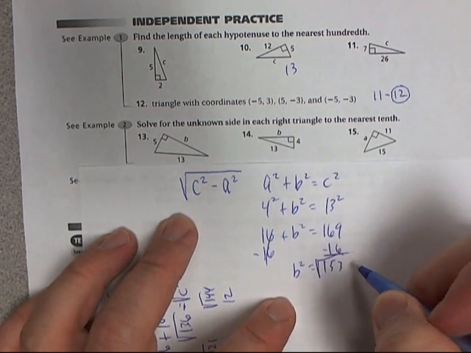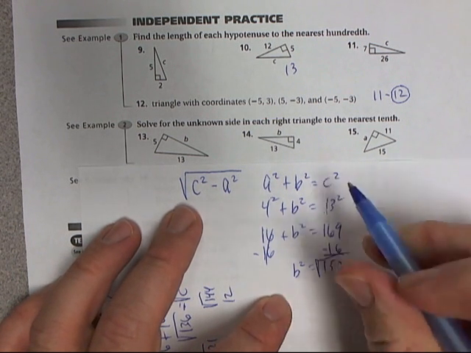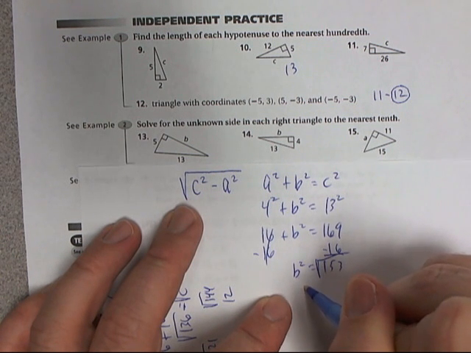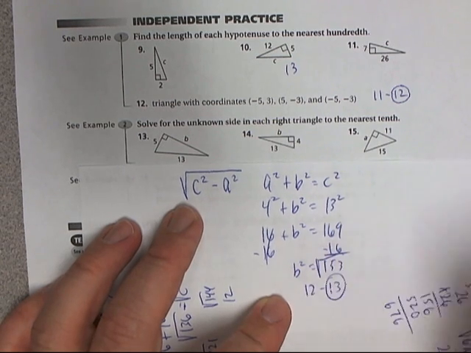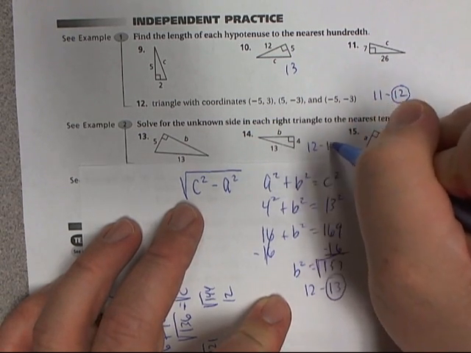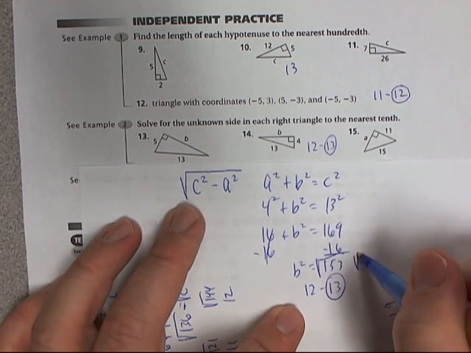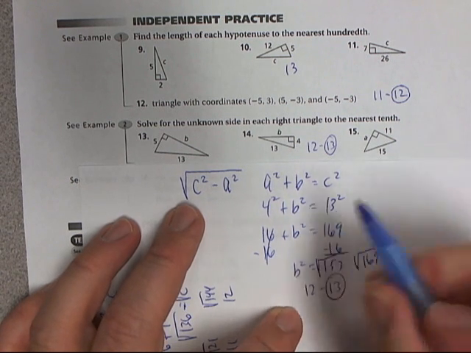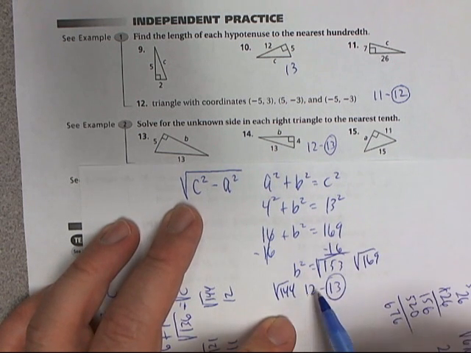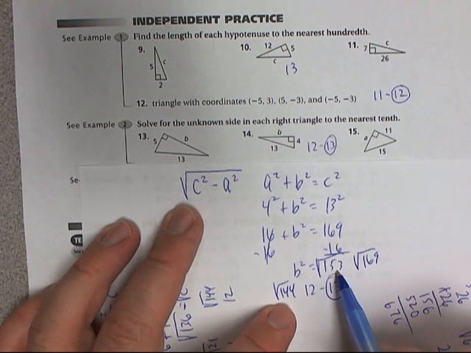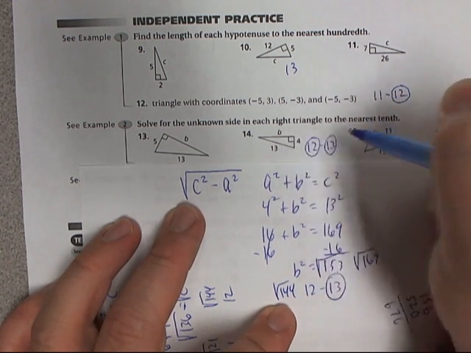So I know it's going to be close to 13, so I would estimate it's going to be between 12 and 13, but closer to 13. So B is going to be between 12 and 13, but closer to 13. How do I know that? Well, because 153 is close to 169 and close to 144. Let's see, 9 away from 144 and 16. Actually, it's going to be closer to 12 than 13. So let me correct that. So closer to 12.